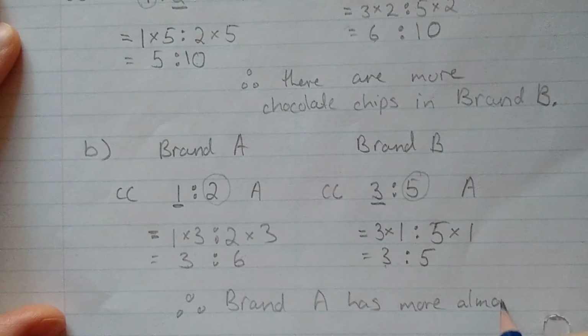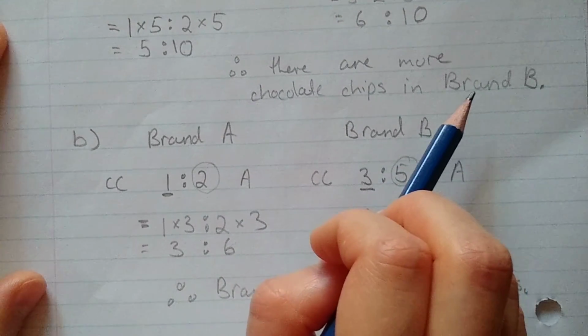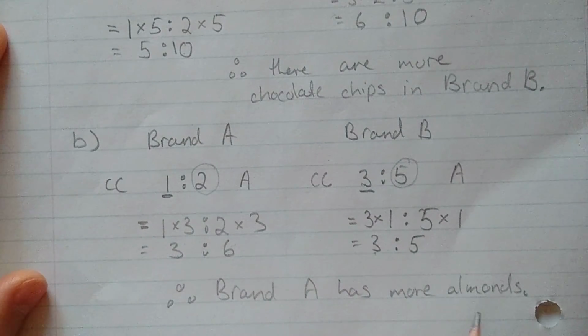And this actually makes sense because if brand B has more chocolate chips, then brand A has less chocolate chips, which means it has more space to have more almonds.